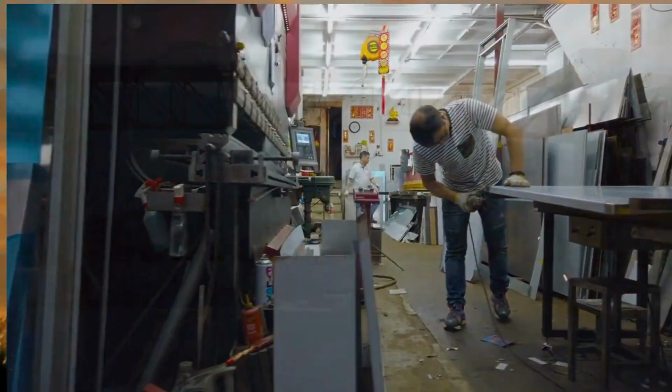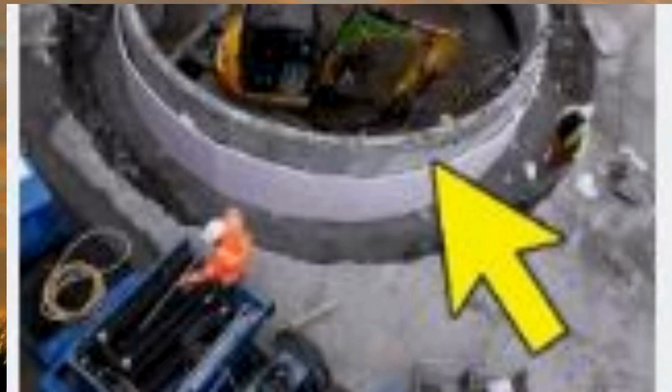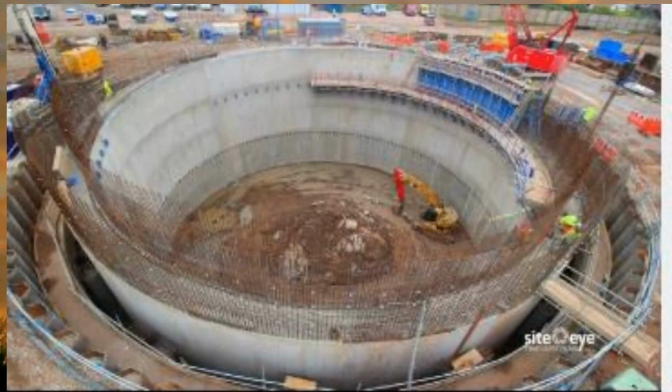Applications of caisson construction: 1. Bridge piers: commonly used for foundations of bridges in rivers or other bodies of water. 2. Marine structures: ideal for constructing docks, wharves, and piers. 3. Building foundations: used in areas with unstable soil for large buildings and skyscrapers.